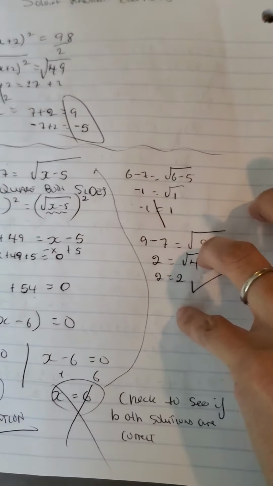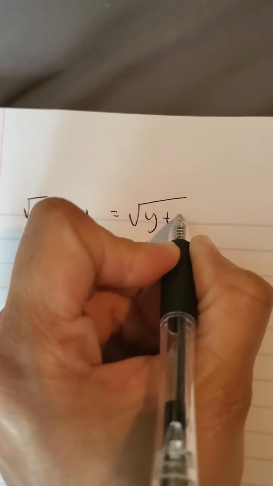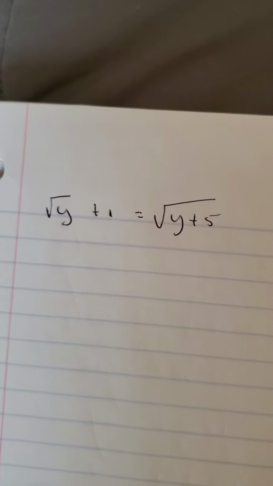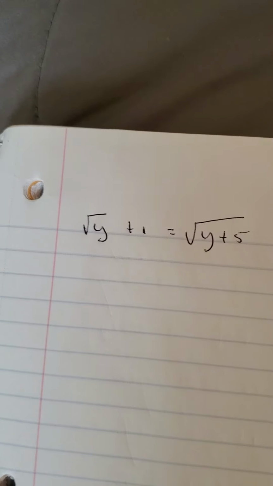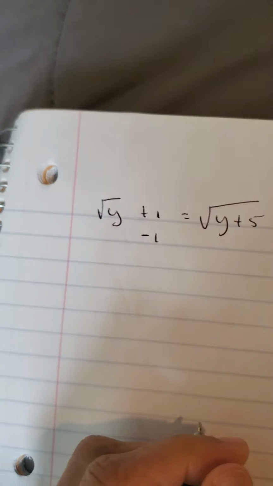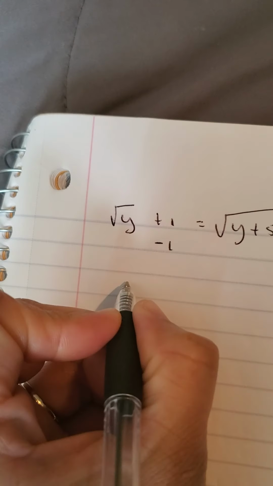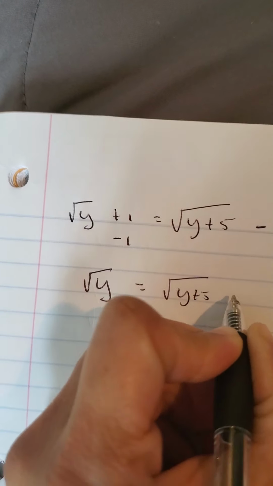All right, let's try another one. Here we have where both sides are radical. So this is the square root of y plus 1 equals the square root of y plus 5. Step it up a notch here. Again, let's first try to isolate because we're looking for y. So let's first subtract 1 from both sides. So that's the square root of y equals the square root of y plus 5 minus 1.